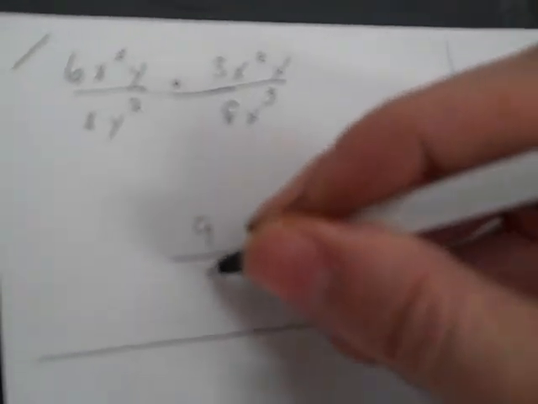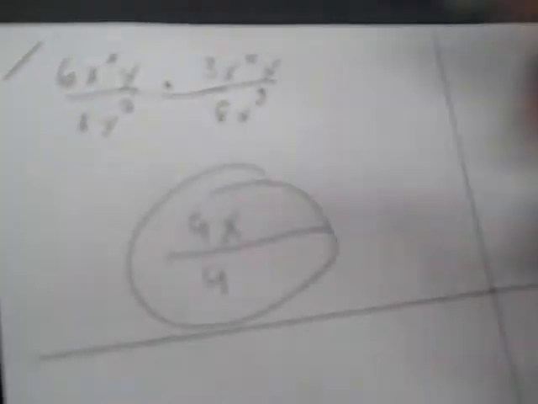Okay, so let's talk about this. 18 and 8 can be divided by 2. That becomes 9, and that becomes 4. I take the x to the fourth away, and I take x to the fifth, and that's x to the first, which will be just x. y to the second goes away, and y to the second goes away, okay, because they're both the same. So the answer is 9 over 4, and then an x with the 9.